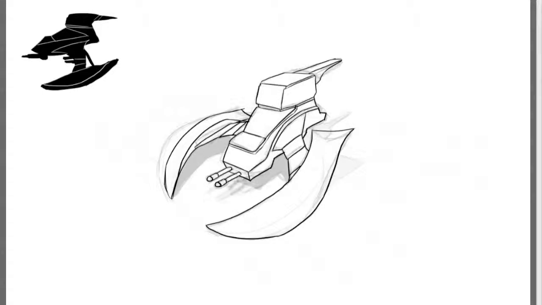So I use a bigger brush and I just quickly sketch in the shadow below the spaceship, and that shadow obviously will help me to define the source of the light as well. It will probably be on the top, so this spaceship will be lit from above.